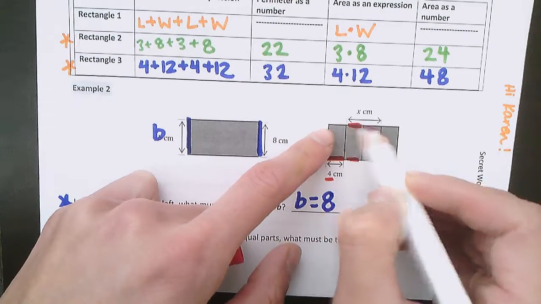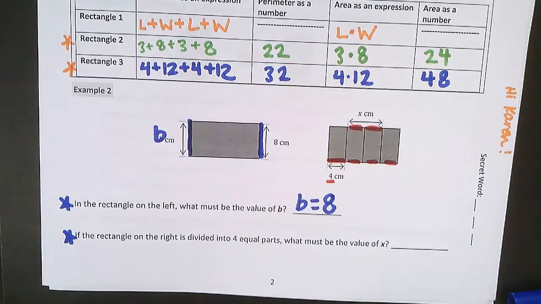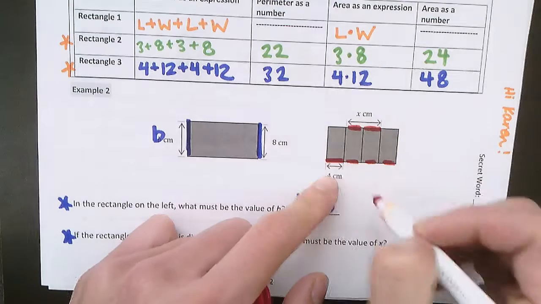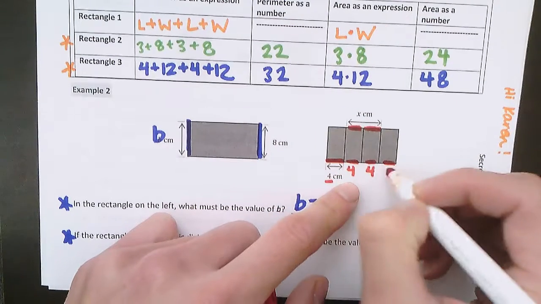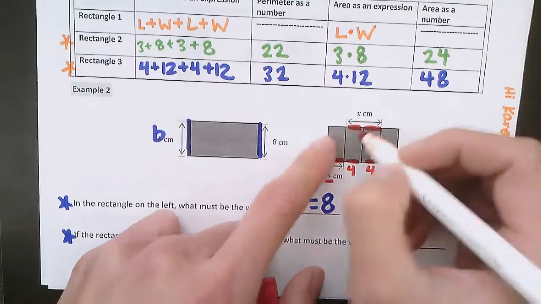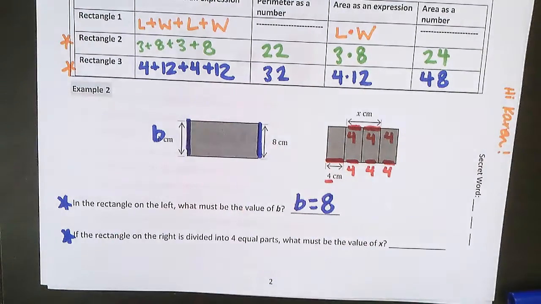So this is also equal to that. So everything that's red is all the same length. And if this is 4, that means that this is 4, and this is 4, this is 4. And up here, this is 4, and this is 4, and this is 4.